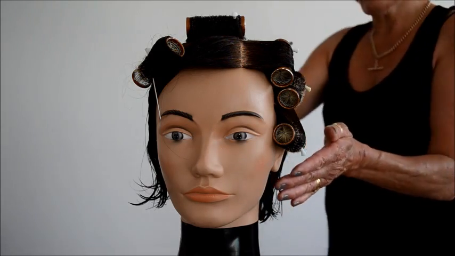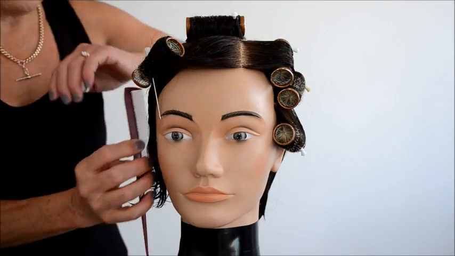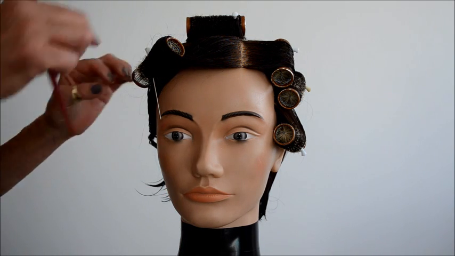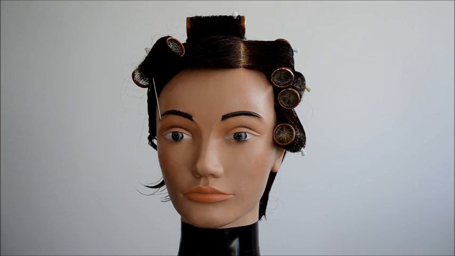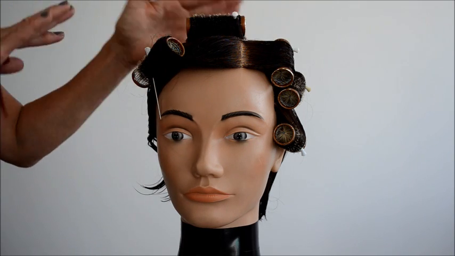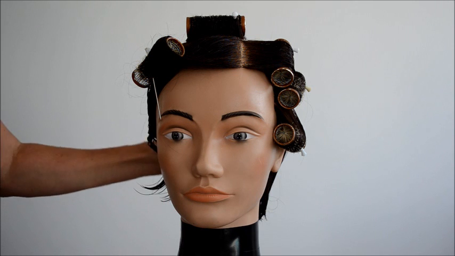Now you should be able to have a mannequin in the salon or your training provider that you can actually experiment with these roller placements, and it's really good for you to actually just have a bit of fun playing around with the different roller placements to see what the result will be and how they actually move and push the hair around to create the different designs and styles.